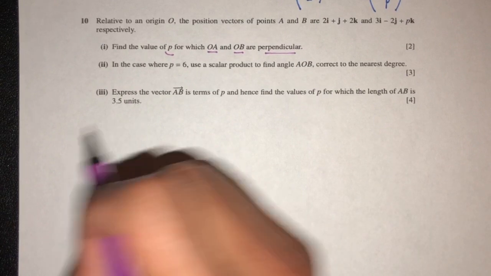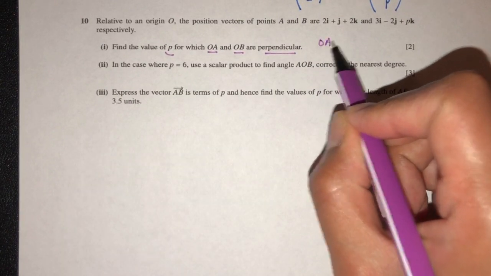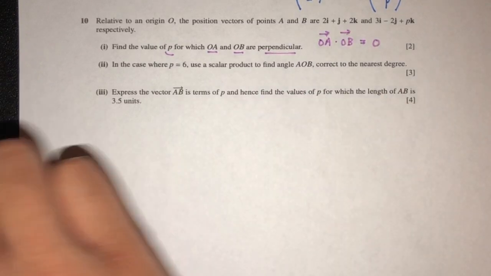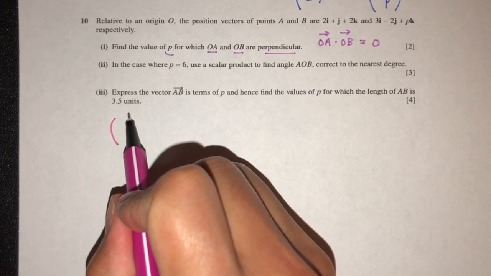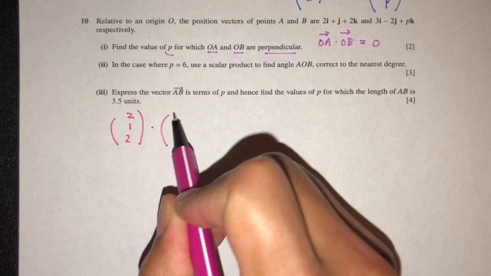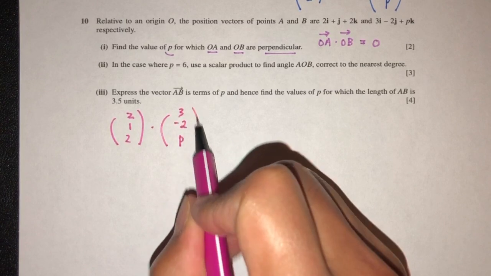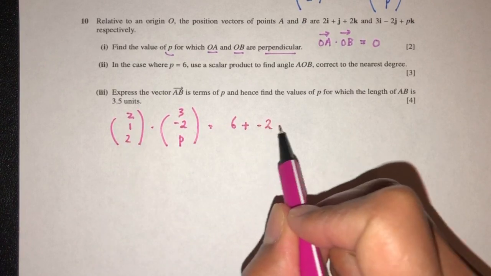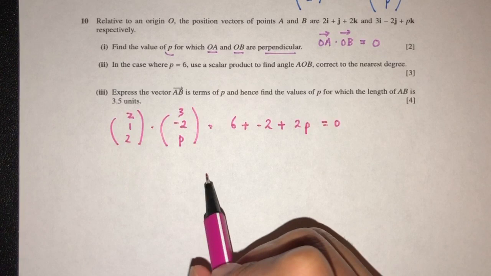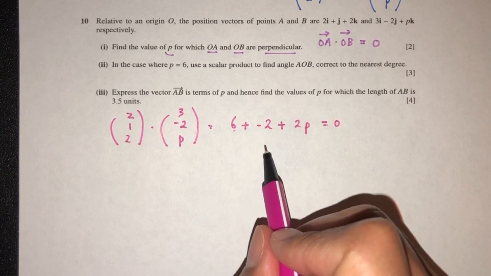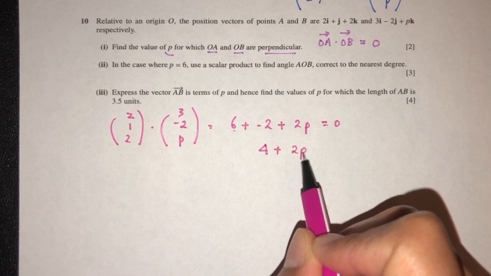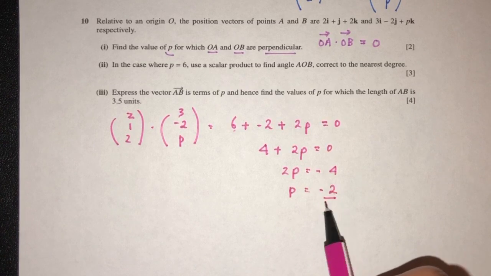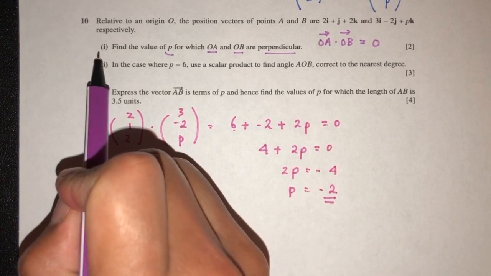So pretty easy. If it is perpendicular, the dot product or the scalar product will have to be 0. That's the main idea behind this question. So OA is going to be 2, 1, 2. OB will be 3, minus 2, P. Now multiply. 2 times 3 is 6 plus 1 times minus 2 is minus 2 plus 2P has to be 0. Simplify, that will be 6 minus 2 is the value of 4 plus 2P has to be 0. 2P has to be minus 4, so P has to be minus 2. This is the value of P for question part 1.